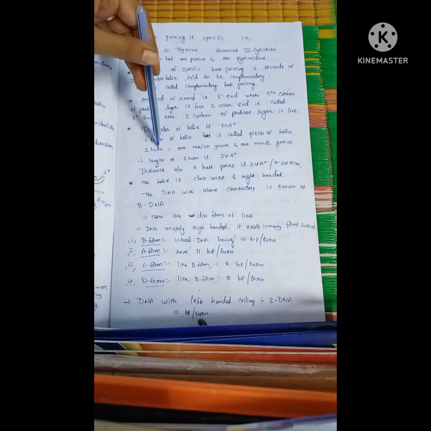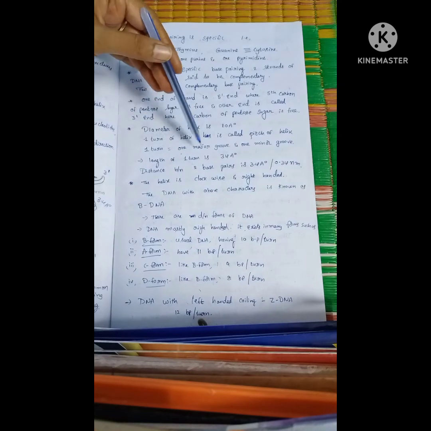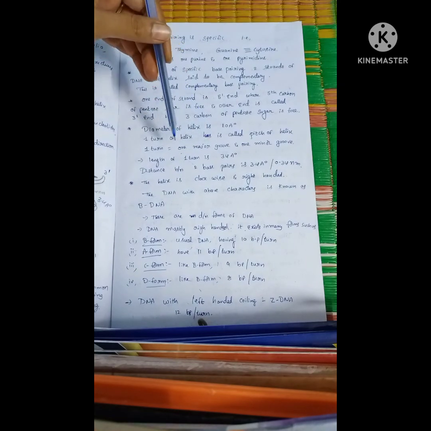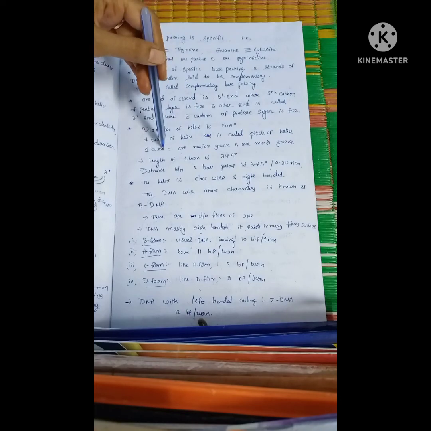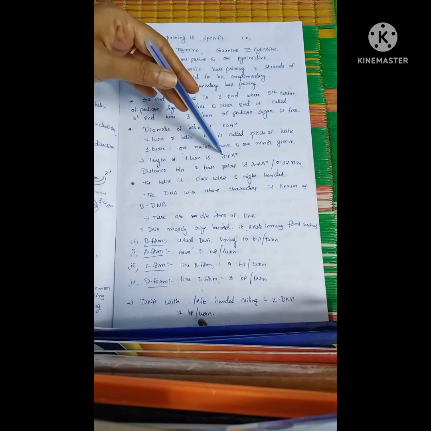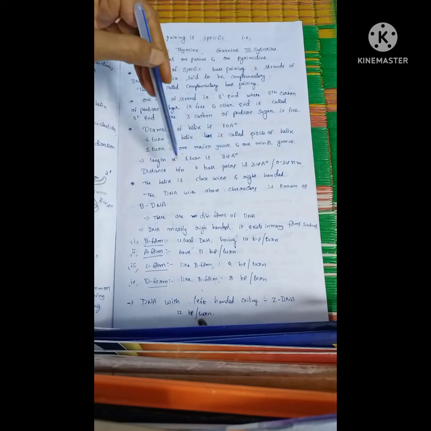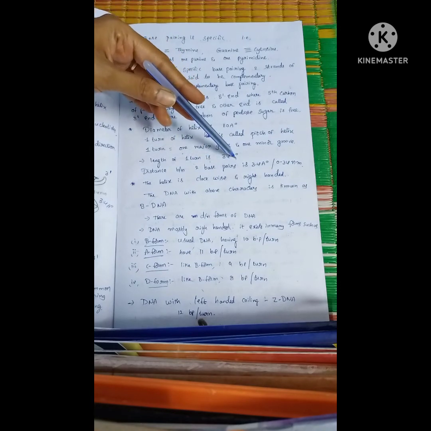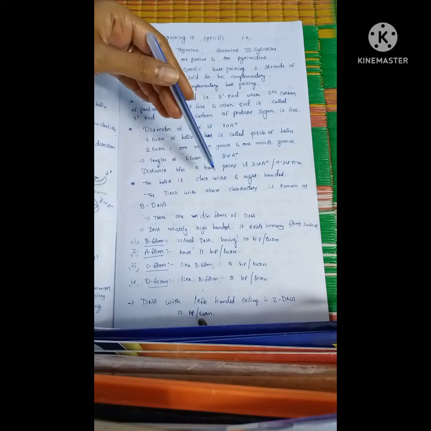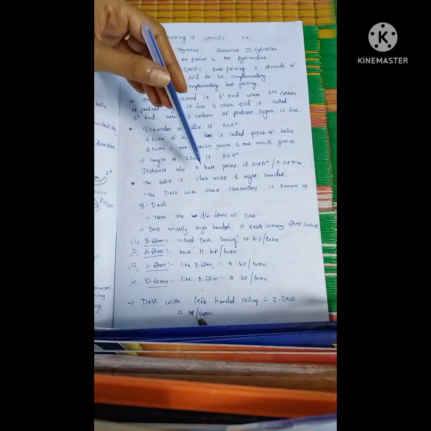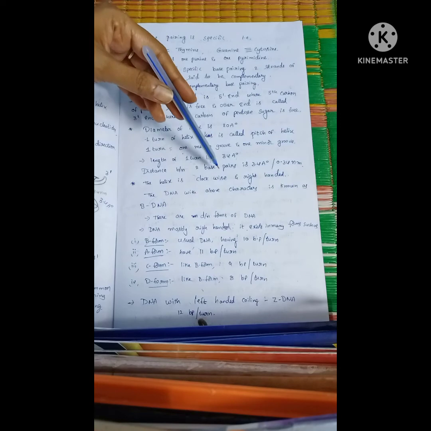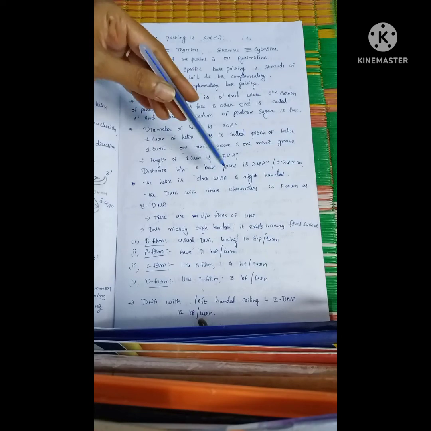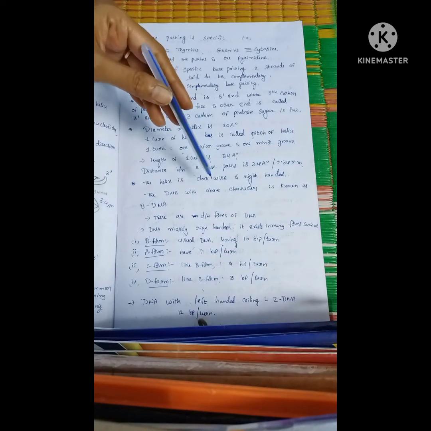And one turn consists of one minor groove and one major groove that together form the one turn. And the length of one turn is 34 angstroms. The distance between two base pairs is 3.4 angstroms or 0.34 nanometers. Here the helix is in clockwise direction, a right-handed helix, and this type of helix is called B-DNA.